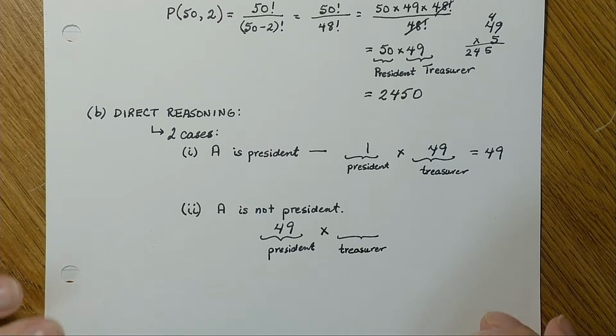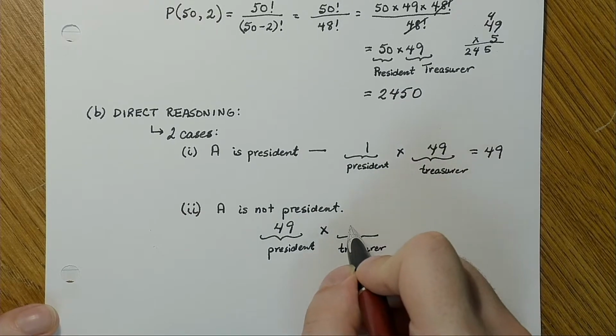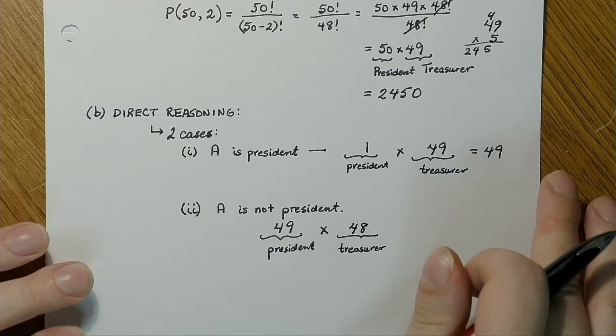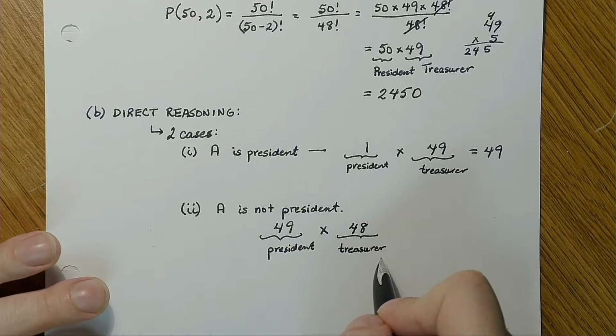I'm just going to wait for some answers in the chat. 48. 48, yes. I was wondering if some people would say 49 because of putting A back in as treasurer.